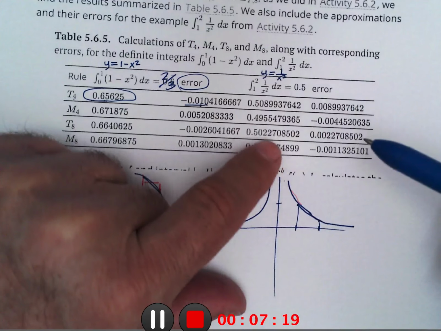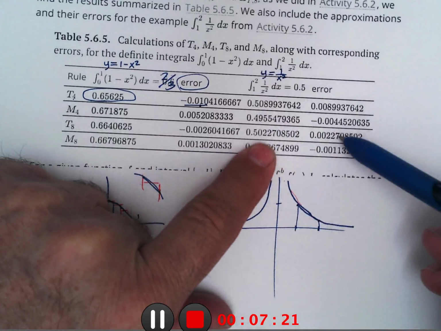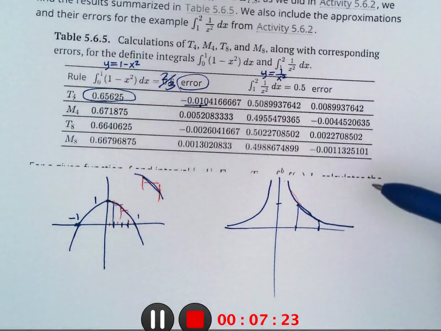Then they did it with 8. We got an overestimate and an underestimate. So they just kind of reverse roles.